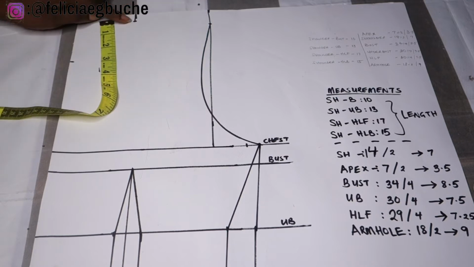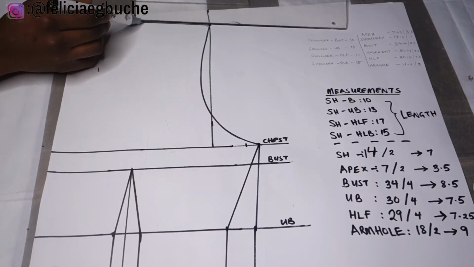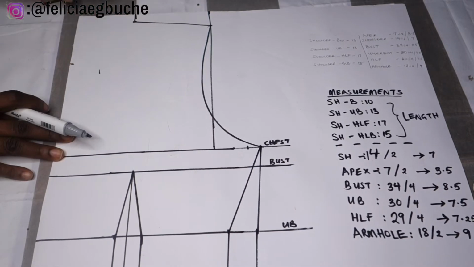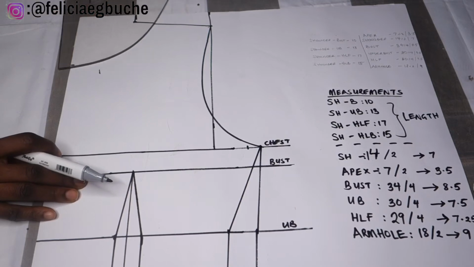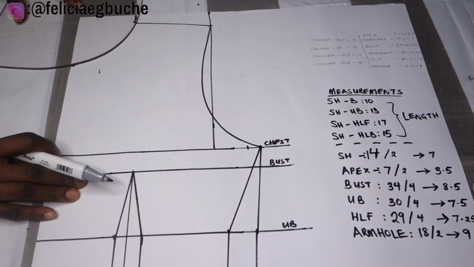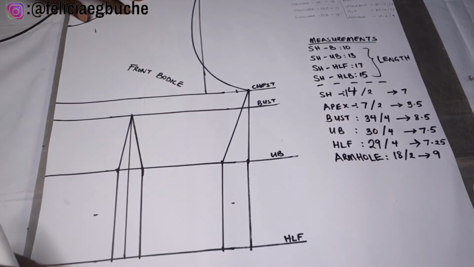Okay, so on that point on the wideness of my neckline, I just came down ½ inch right there, and I connected it to the 1 inch on the other side on the shoulder line. That's my shoulder slope. Now the next thing I'm going to do is to use my curve ruler to just curve my neckline, so from that point at the top downwards.